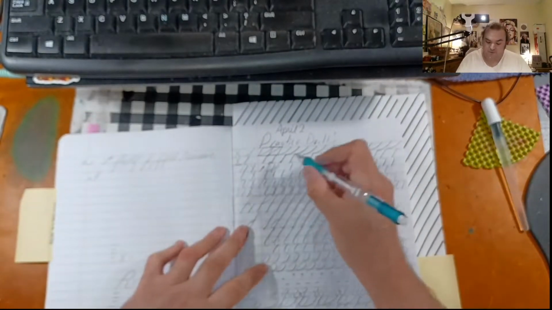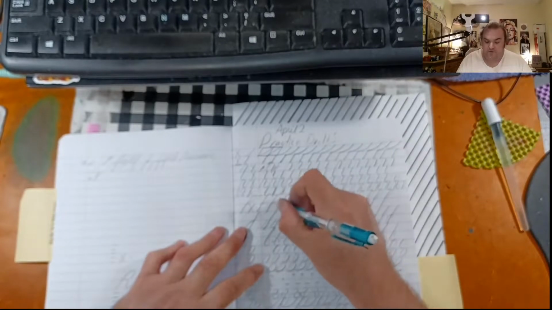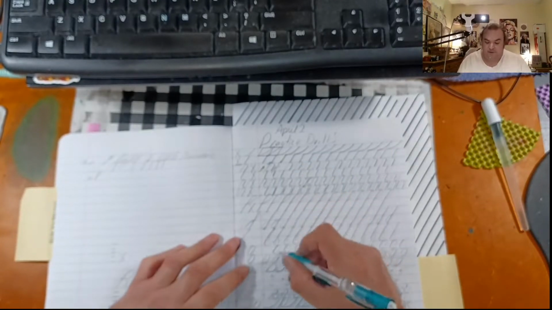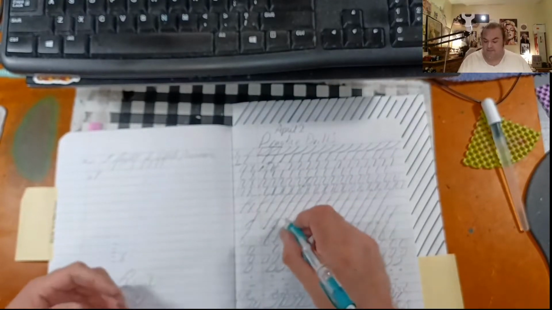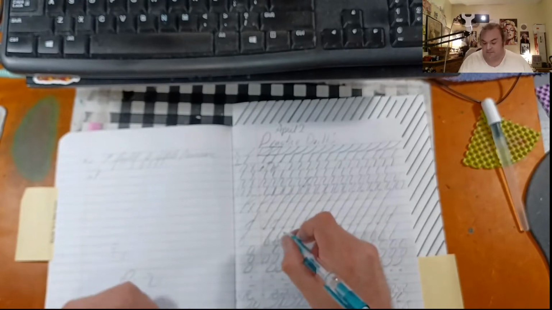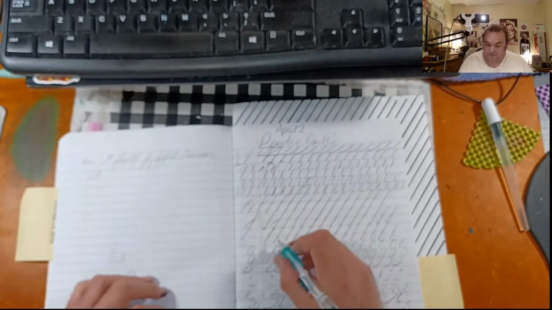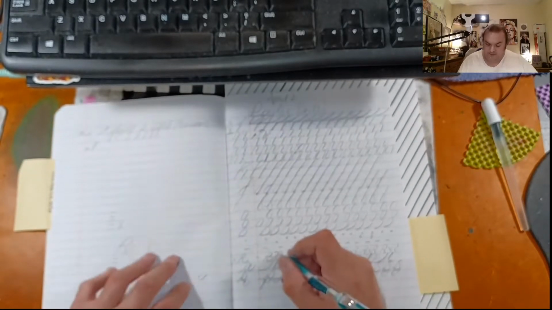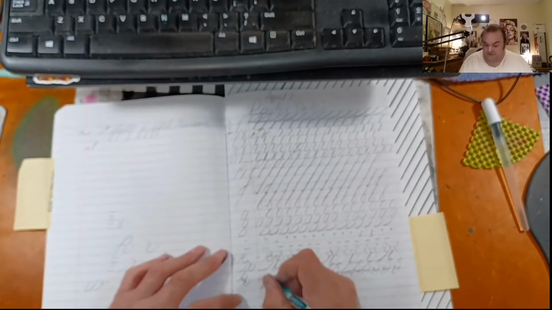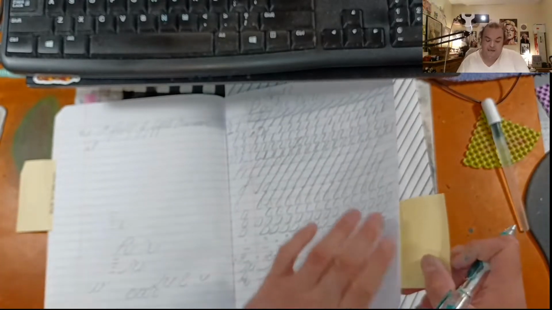That's the upstroke, the downstroke, the overturn, underturn, compound curve, reverse compound curve, ascending stem loop, descending stem loop, reverse descending stem loop, oval, reverse oval, Z oval, tittle, dash, K loop, R loop, S loop, connecting stroke. And when we get into connecting letters, we'll learn some new things.